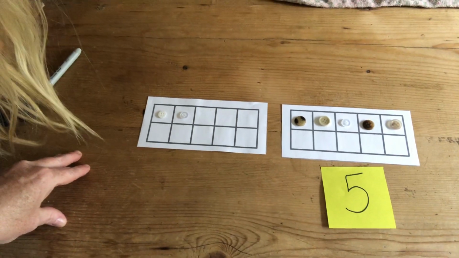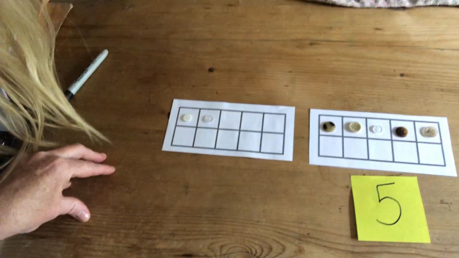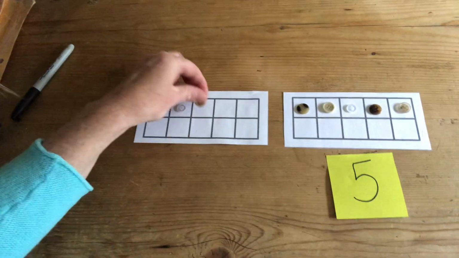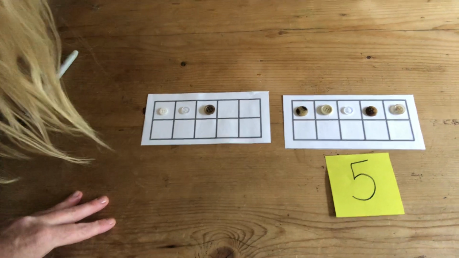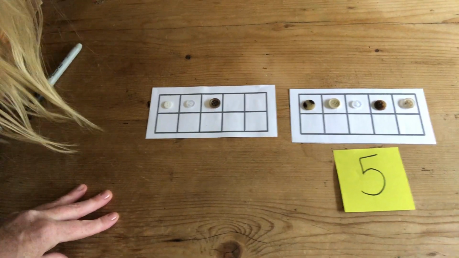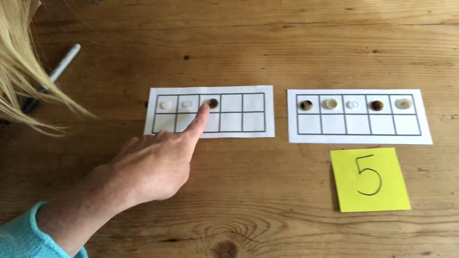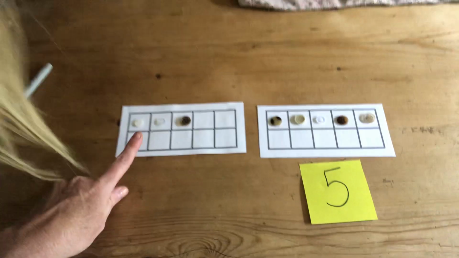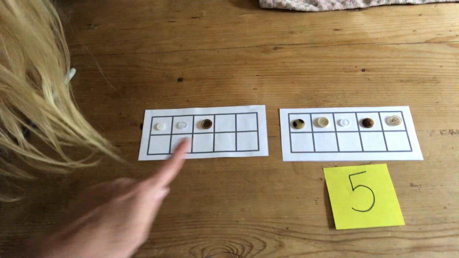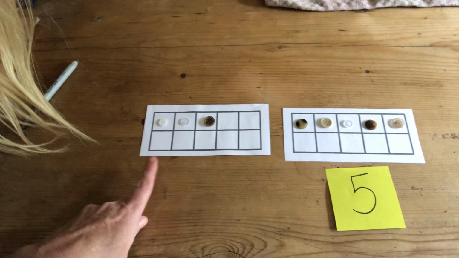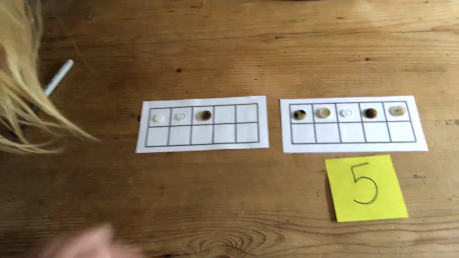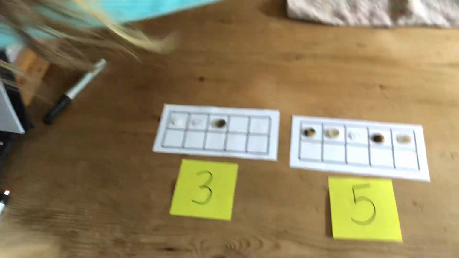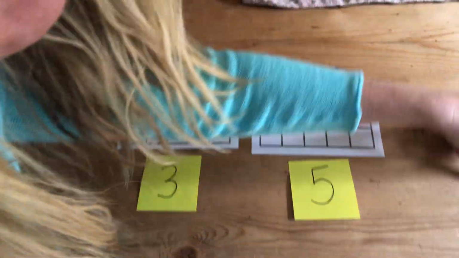2. Is 2 less than 5? Yeah. See, I have less than 5 filled in. How about 3? Is 3 less than 5? It certainly is, because I have less filled in on this top row than I do in this top row. So we're going to stop there, and we're going to say that this set of 3 is fewer than this set of 5. So I'm going to match the 3 here. Okay, let's create one that has more.